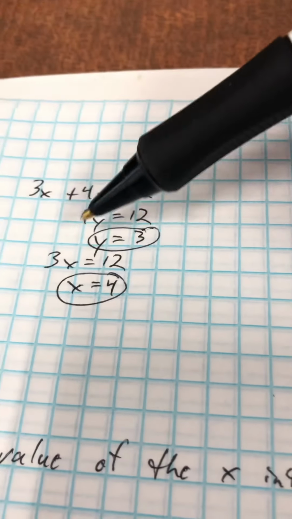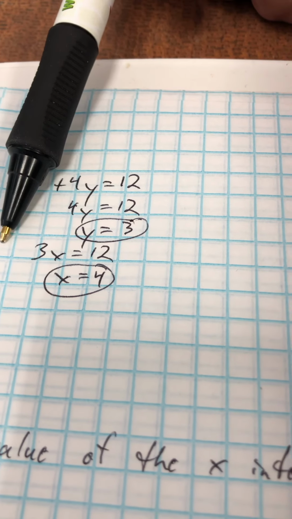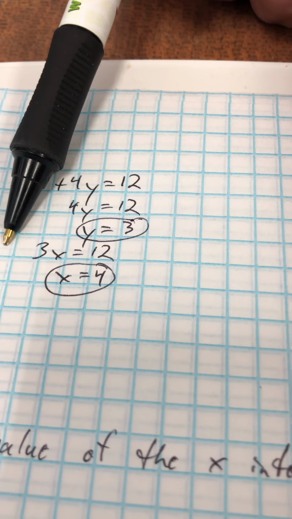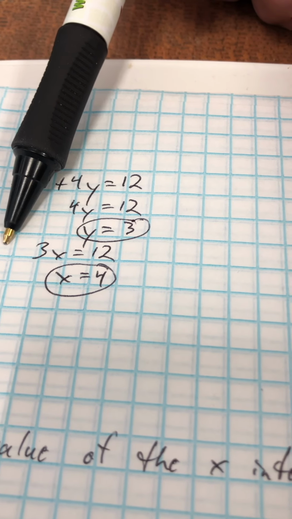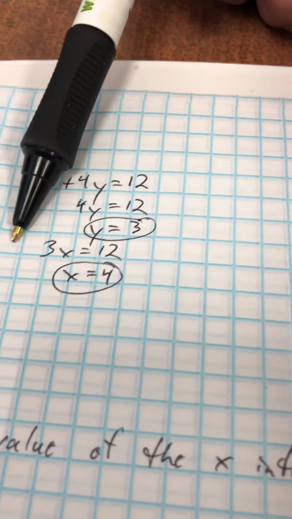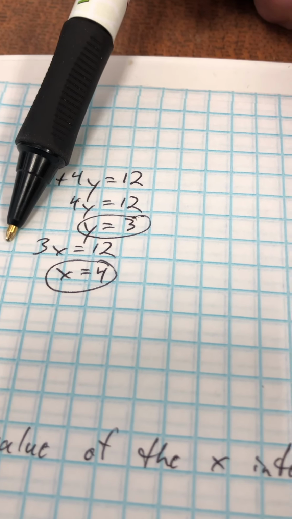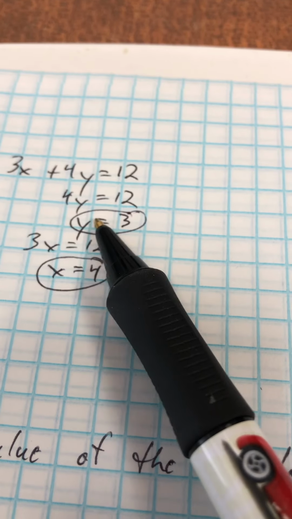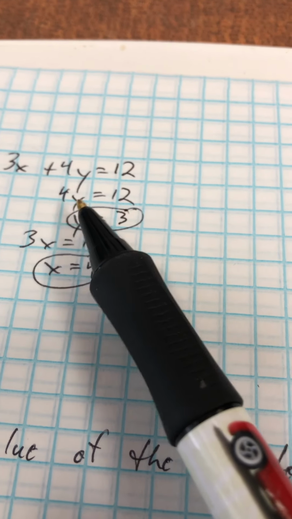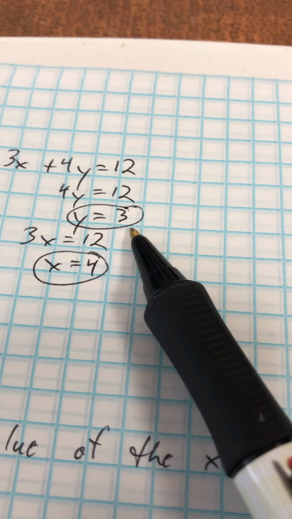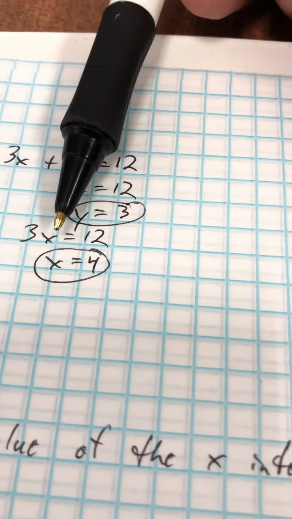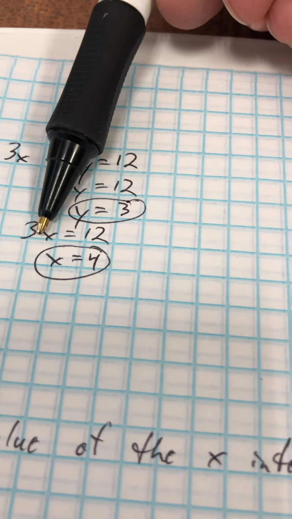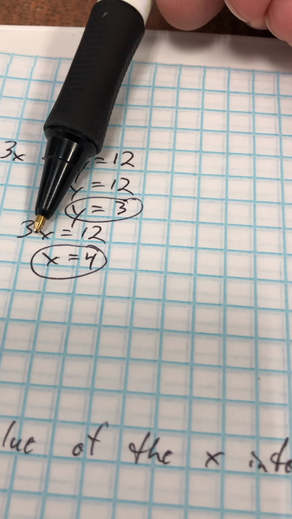And what I did was, if x is 0, I'm left with 4y equals 12. That's why I'm covering up the 3x, because right now I'm thinking of x is 0, because 3 times 0 would be 0. So if I just solve 4y equals 12 for y, I divide both sides by 4, so y equals 3. Now when y equals 0, I'm left with 3x equals 12.